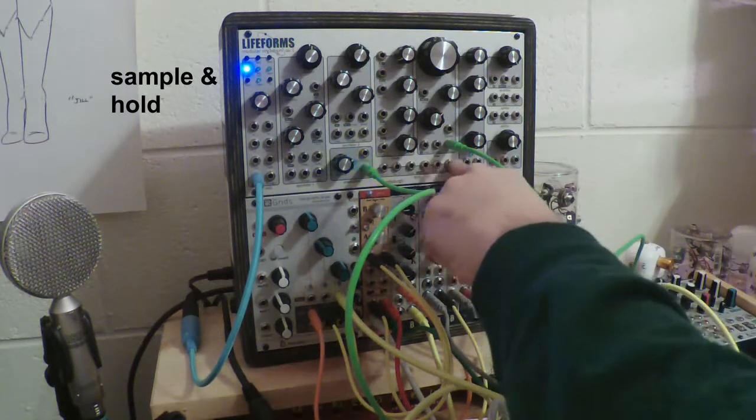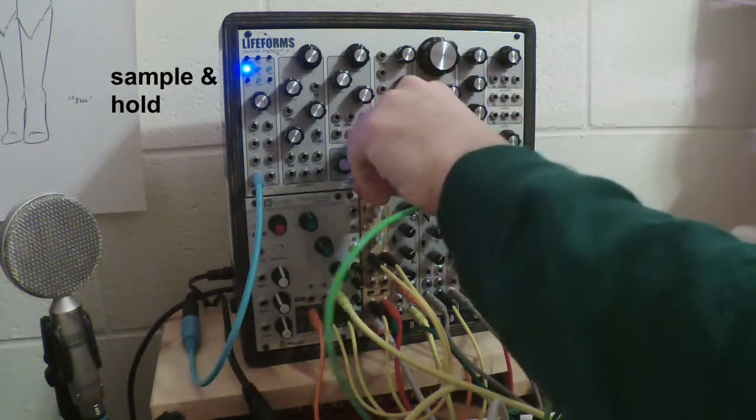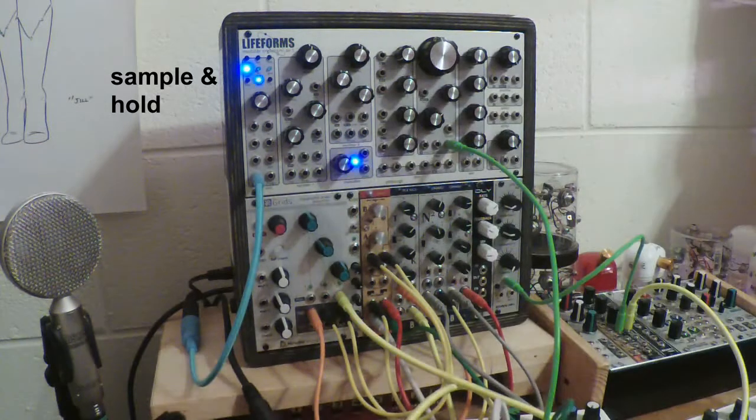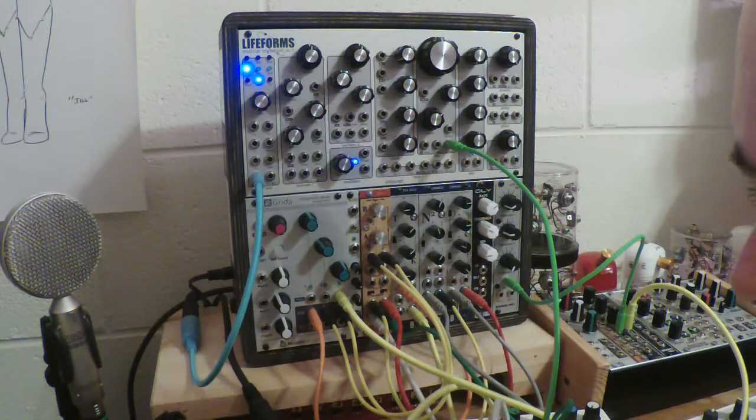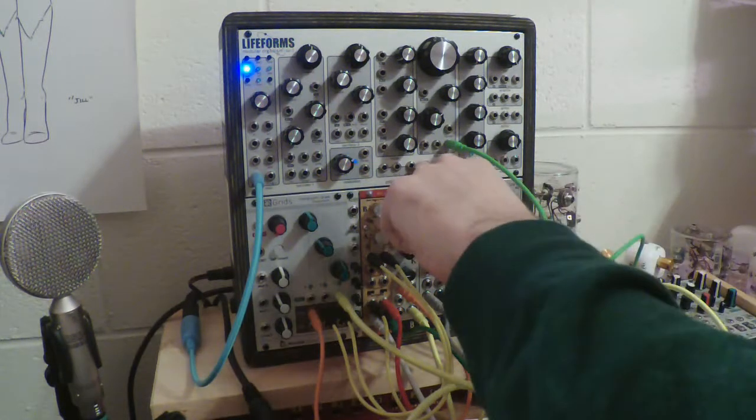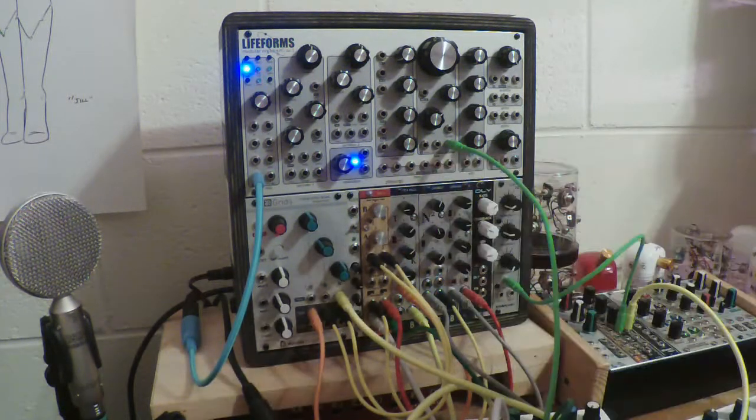Now there's another modulation trick down here. It has a sample and hold. And what sample and hold does, there is a sample input and then there's a clock input. And the sample input is an incoming signal. It can be audio or CV.